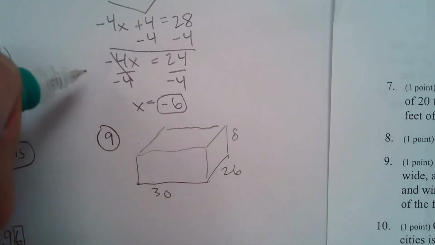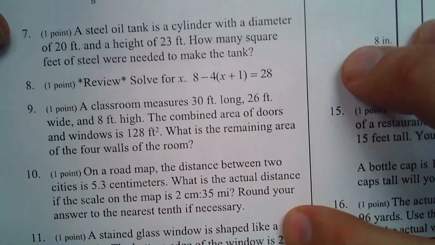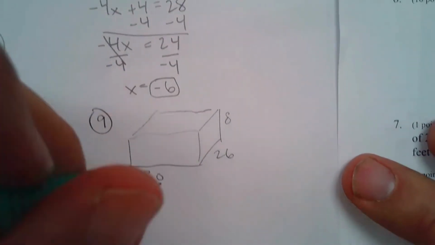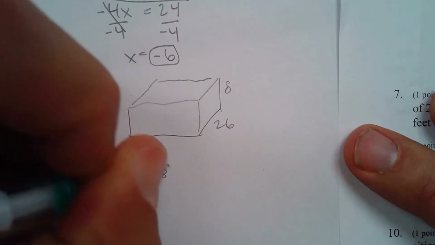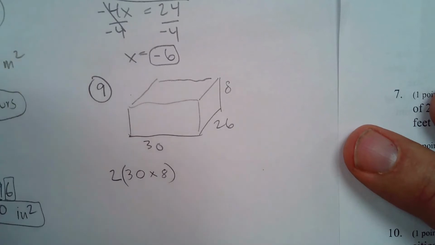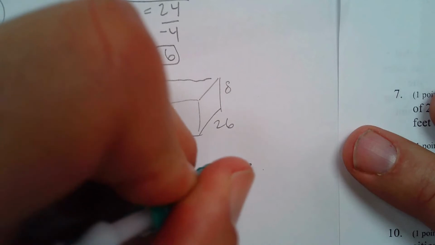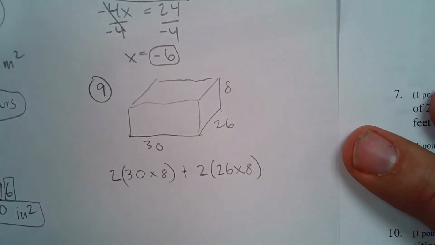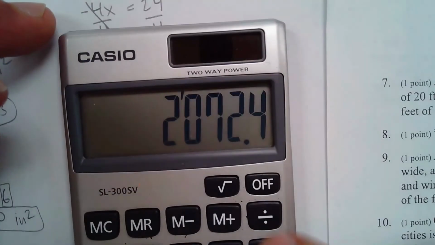Now, we're just looking at the walls, I believe. Oh, the four walls. Okay. Yeah, four walls. So let's take the area of the four walls. The area of the front would be 30 times 8. And there's a front and a back, so there's 2 of those. And then the other one is going to be 26 times 8. That's the right side, but there's the right and the left. They're the same. So 2 times 30 times 8. I can't even think right now. It's been a long day.